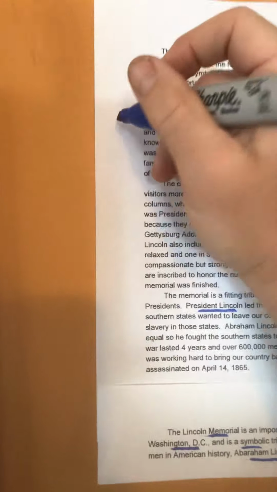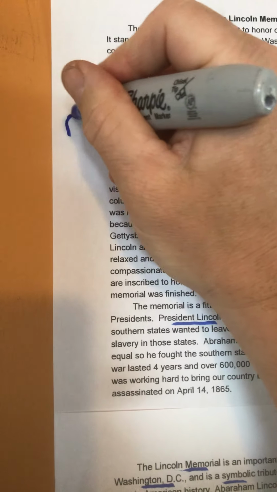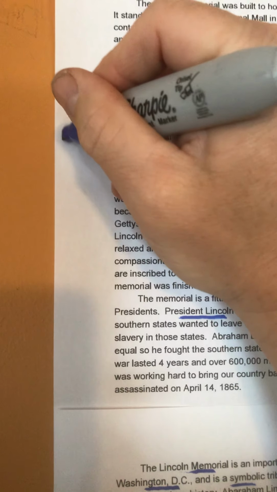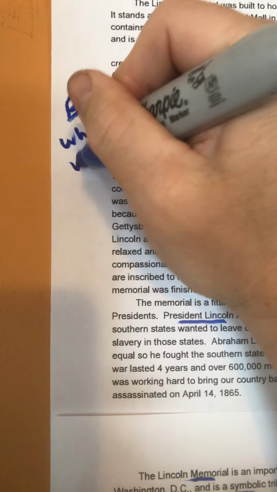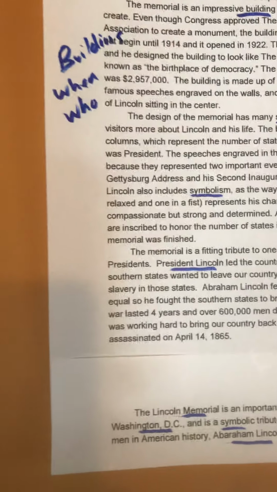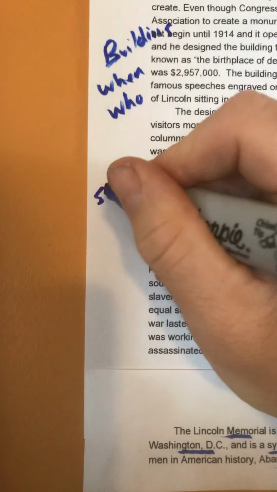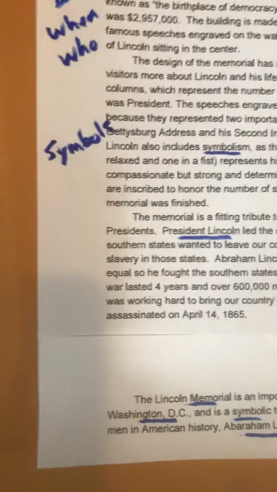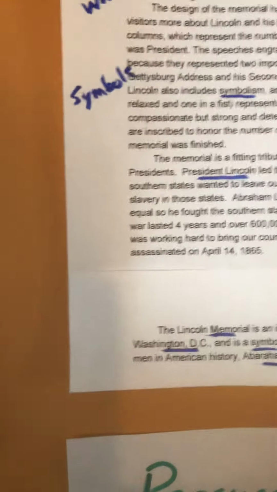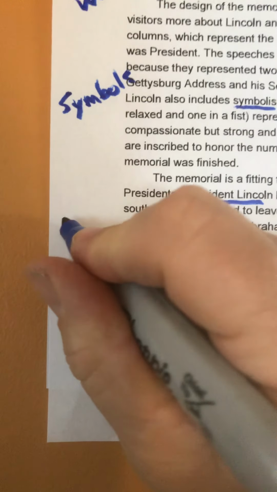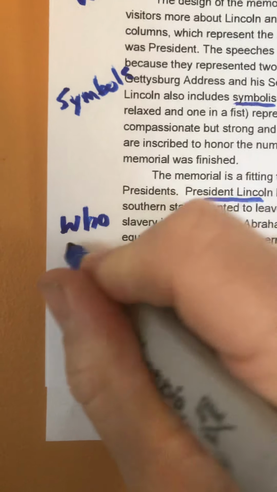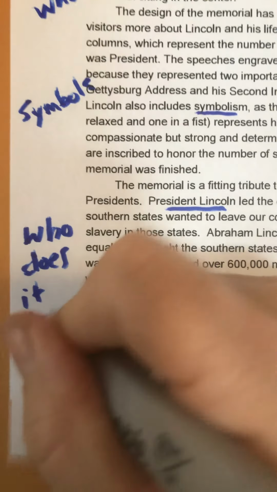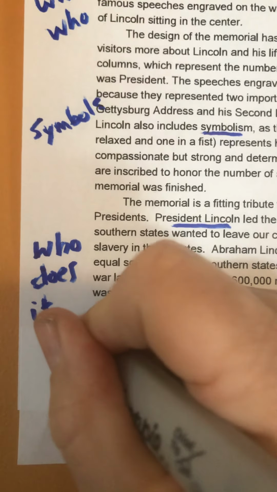The first one was talking about the building of it, like when, who built it, that type of stuff, right? The middle one was all about the symbols. What kind of cool things did you find about the design of your memorial? And then the last one is, who does it honor? Oh boy.